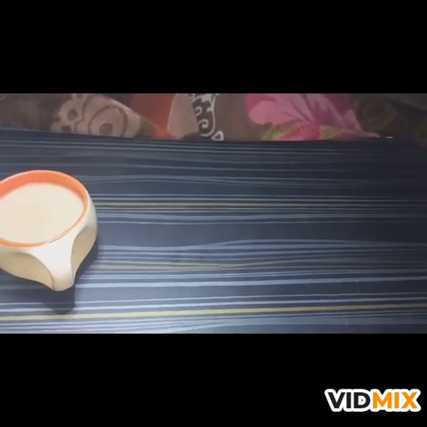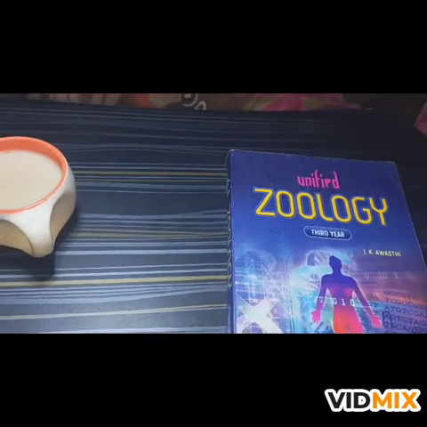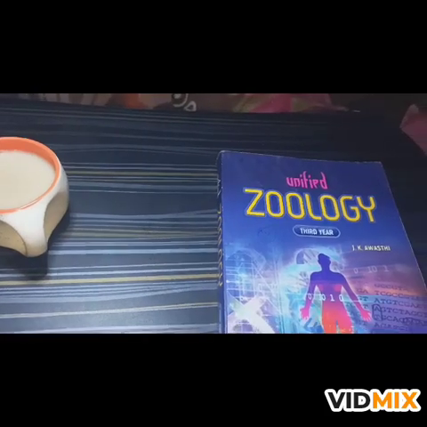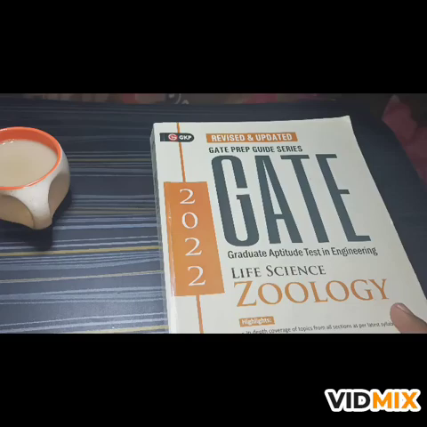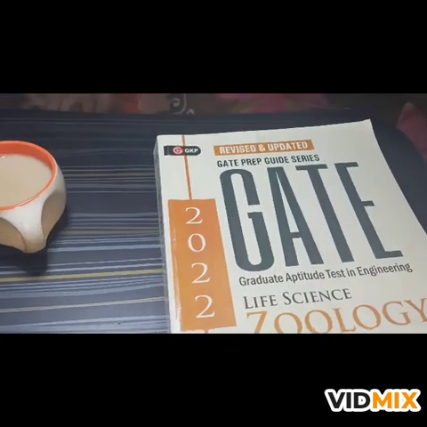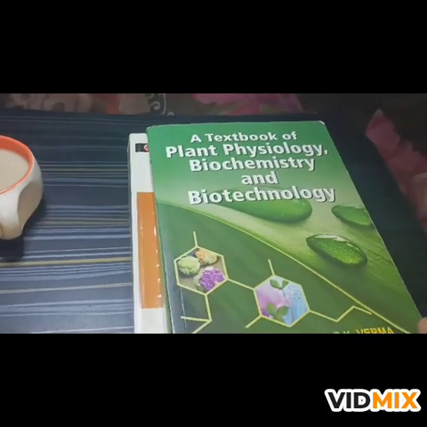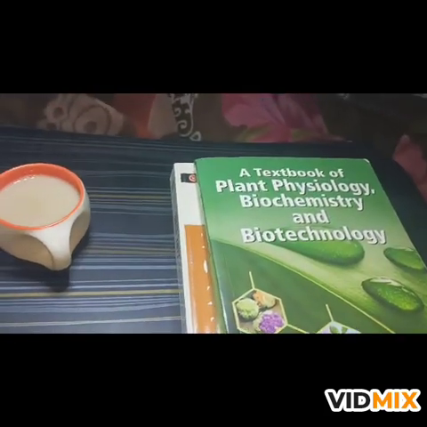So I'm starting with molecular biology, and for studying molecular biology I have my college book, that is of J.K. Awasthi. I also prefer to read a synopsis with GKP, GATE, and zoology, and then I also prescribe a third book to mismatch, a very famous book by S.K. Verma, Biotech, Biochemistry and Plant Physiology.